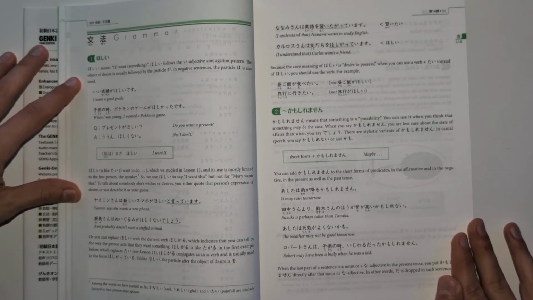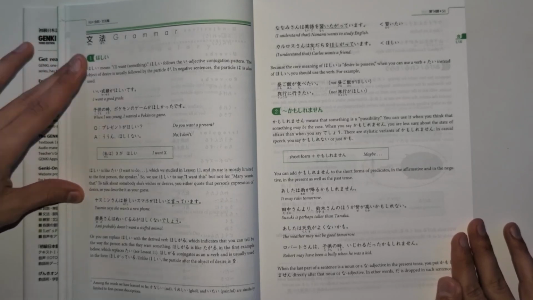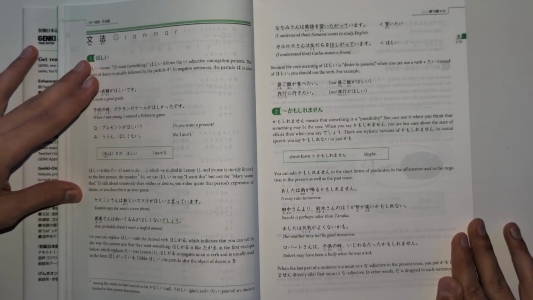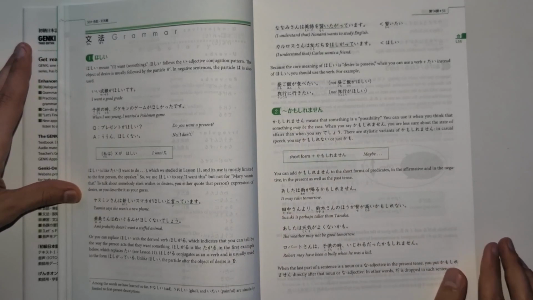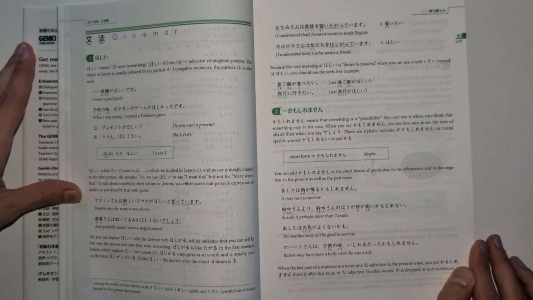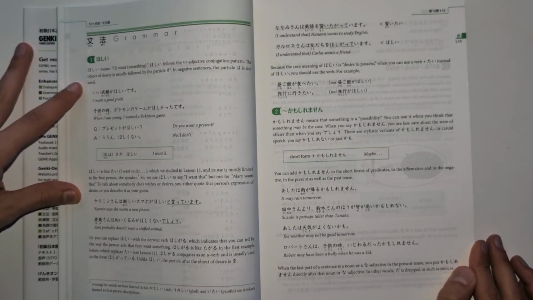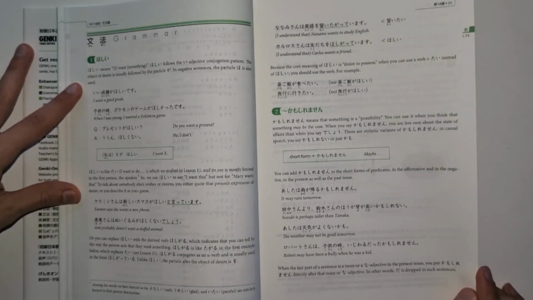That's all you're trying to do. You're not even trying to memorize anything yet. You just go through and look at, for example, hoshii or kamoshirenai or kamoshiremasen, and you try to understand the concept. Understanding doesn't mean, okay, this means I want, okay, now I understand it. No. There are small subtleties in different languages, and those are important, because these small things matter when it comes to being fluent or sounding natural at some point.